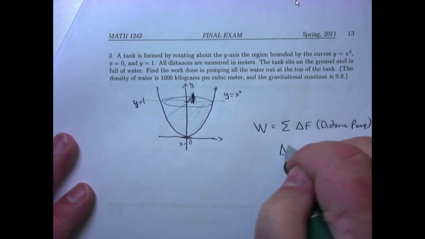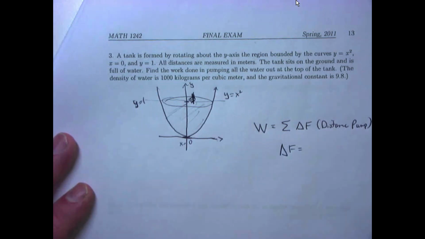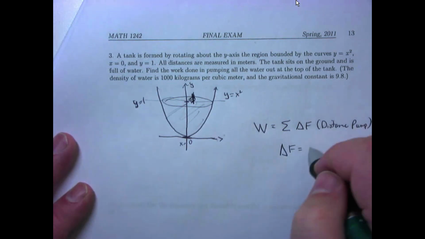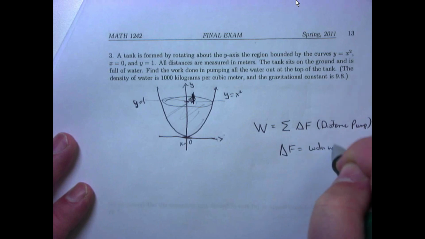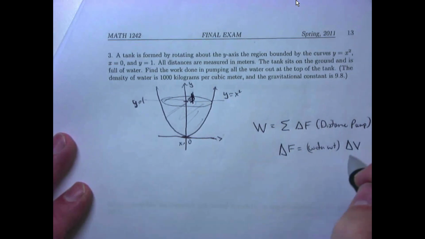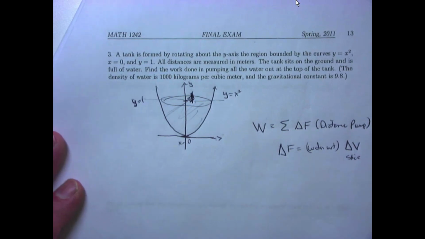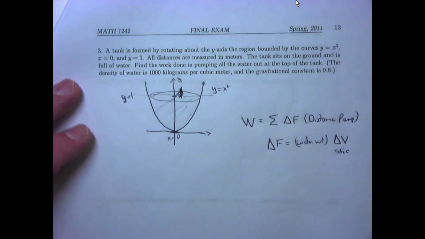Does this ring a bell? And what is the formula for delta force? Delta force is equal to what? It is what I call water weight times delta volume, the slice method. Does this ring a bell? All right, so here we go.